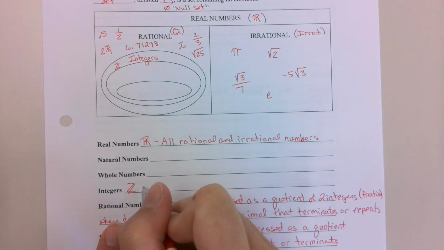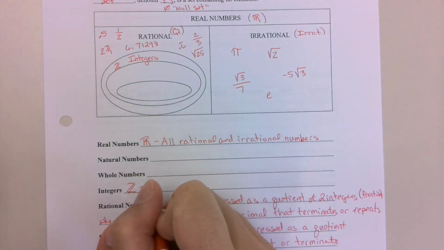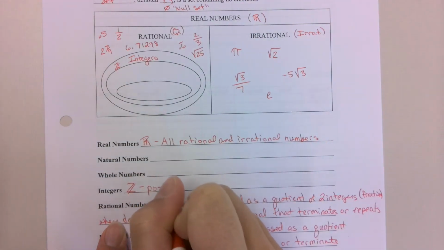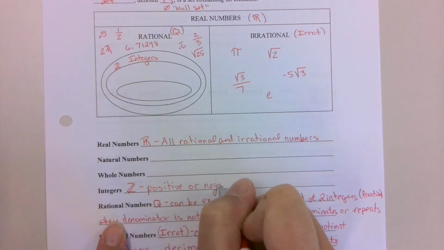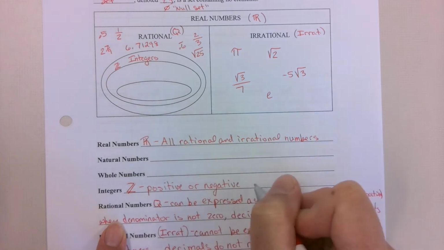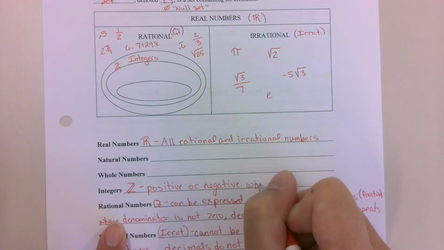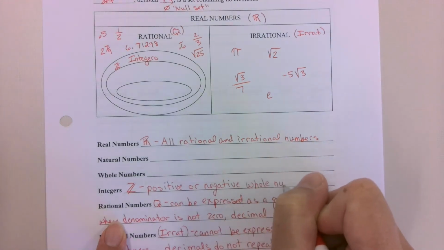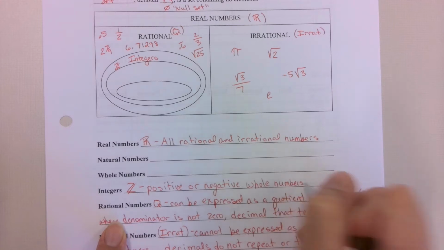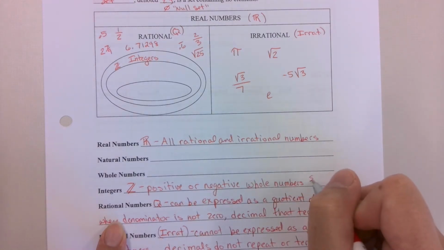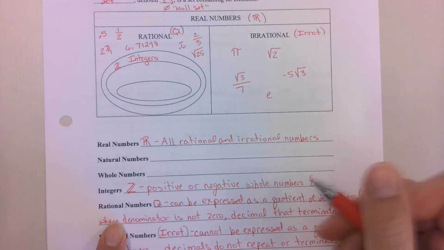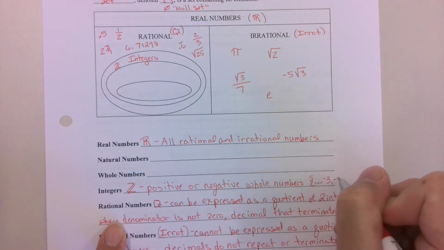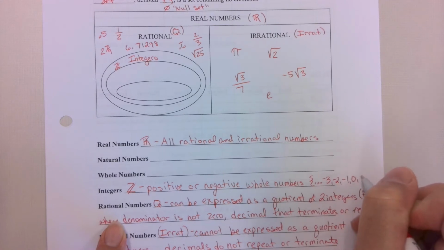Now, integers are positive or negative whole numbers. That's the definition. Positive or negative whole numbers. So in order to know what an integer is, you need to know what a whole number is. But let me show you. So I'm going to use roster notation, and I'm going to show you that it would continue into infinity, down in the negatives, -3, -2, -1, 0, 1, 2, 3, dot, dot, dot.